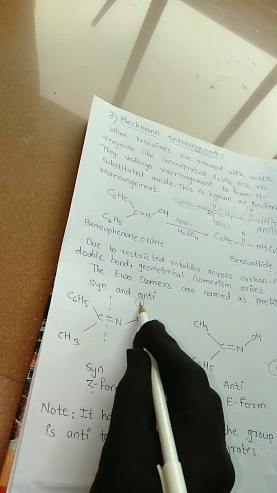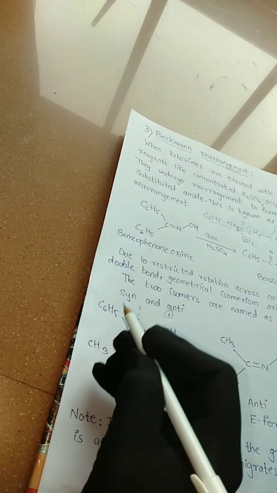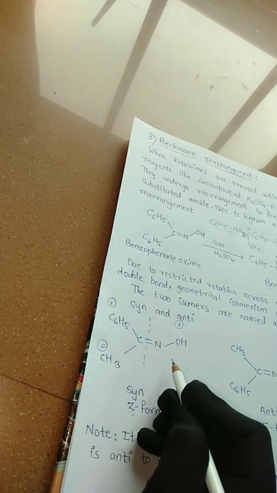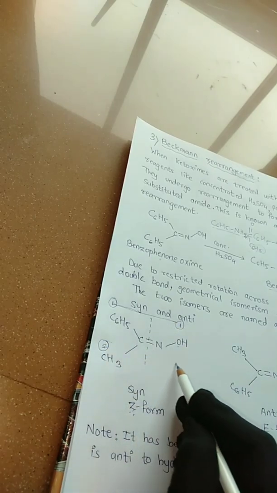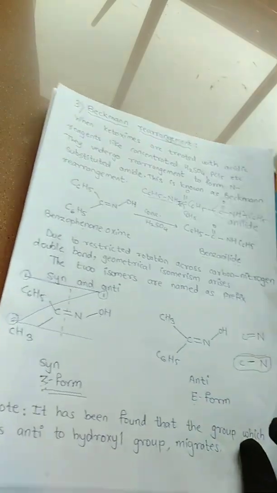And here there is a phenyl and a methyl group, so by giving a priority list we will give this 1 and this 2. So if 1 is on the same side as 1, what we will get is Z. Hence this is the Z form.